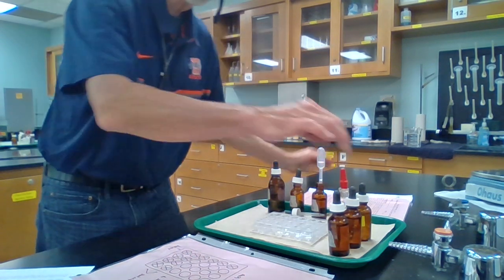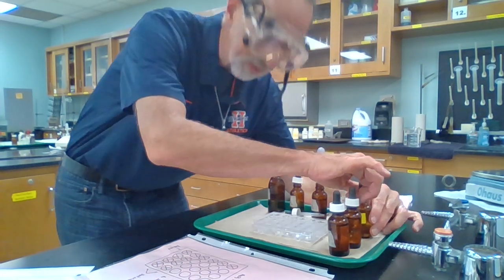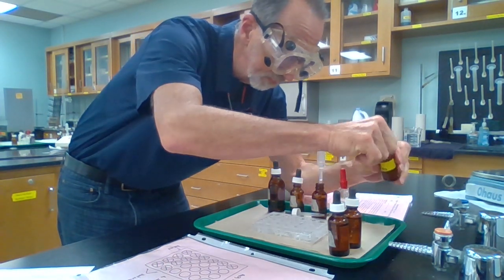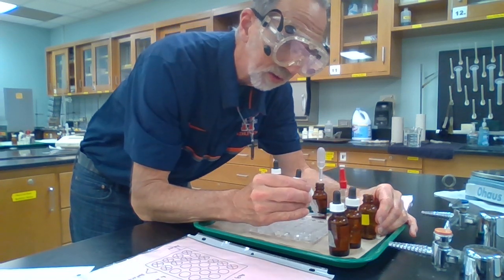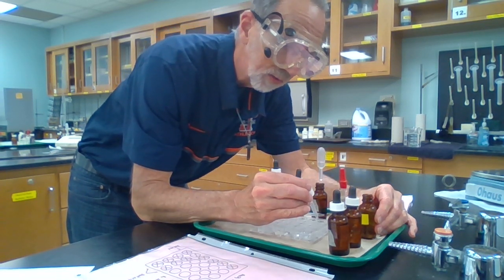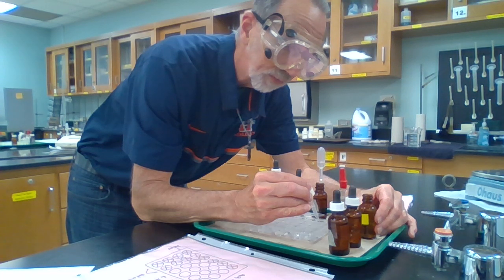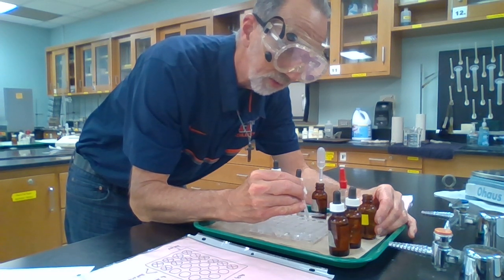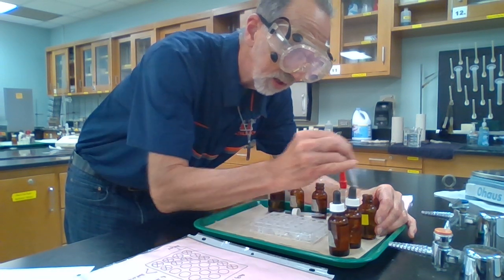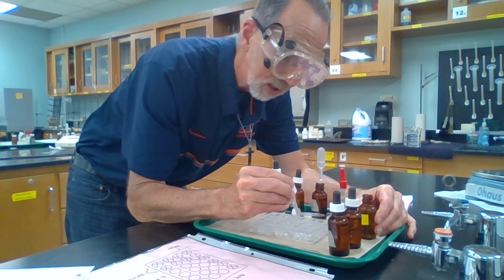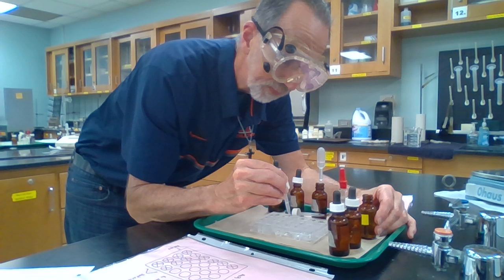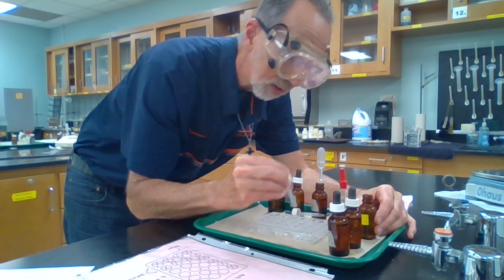So now I'm going to do it vertically. The first one is sodium carbonate. I'm going to run it down the way here. 1, 2, 3, 4, 5 in each. Wow, I'm getting some precipitates here. I'll show you in a second. Okay.